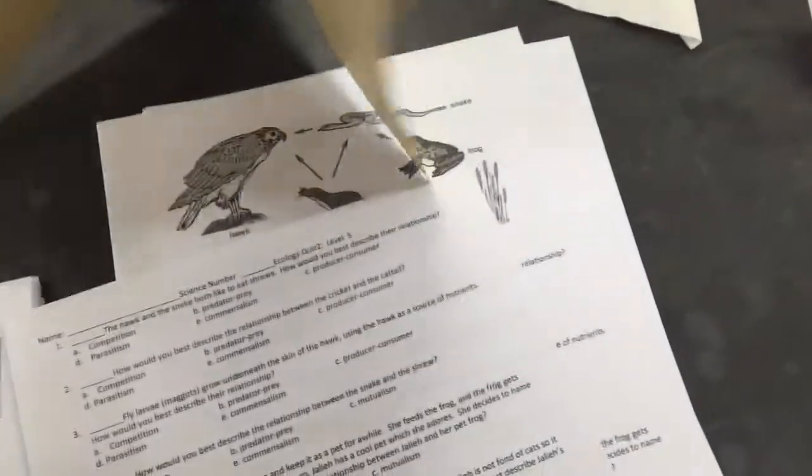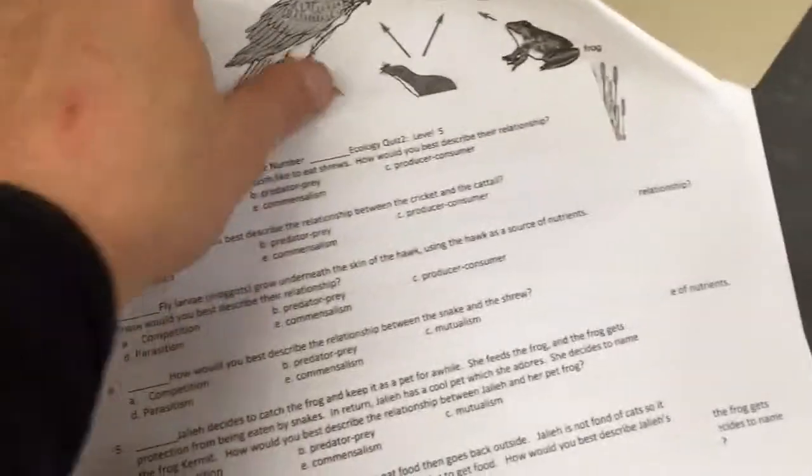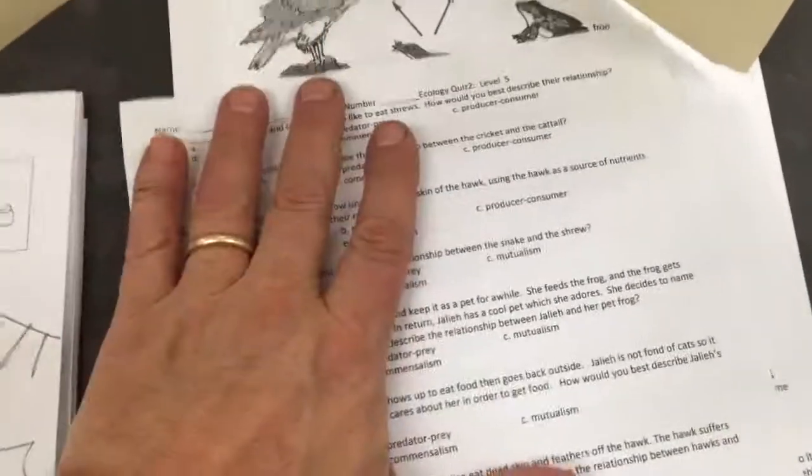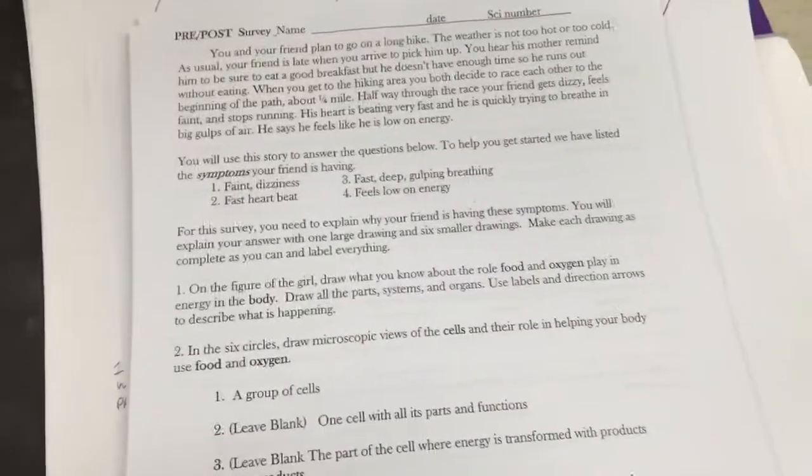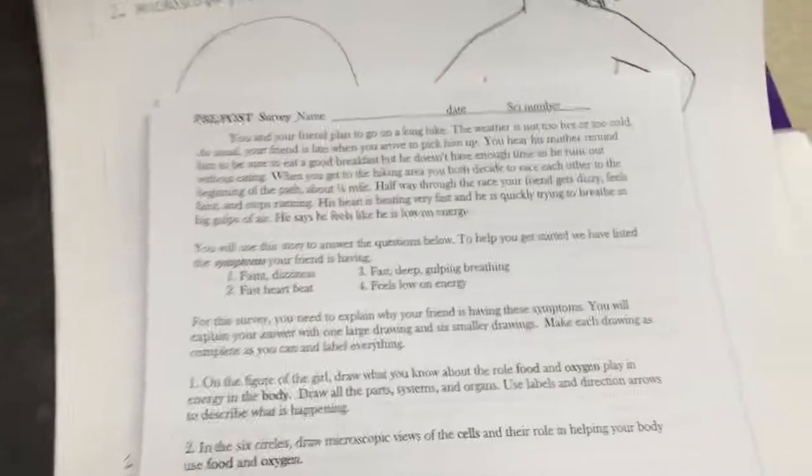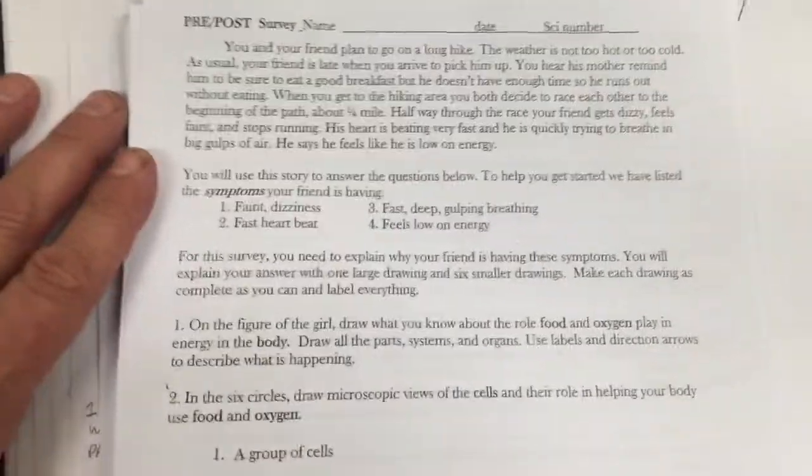You're going to need this little food web thingy here to answer the questions. It's only one page. And then after that's done, you're going to work on a pre-assessment for the next unit. So it's sort of involved, but don't panic.